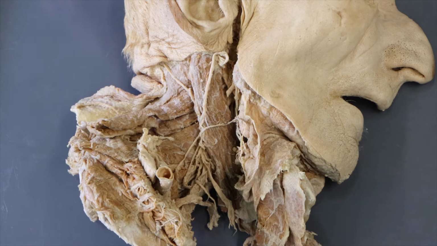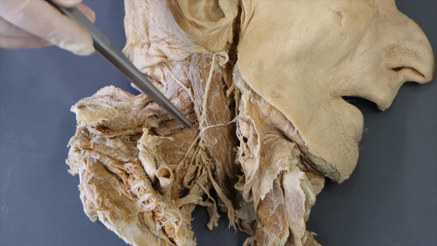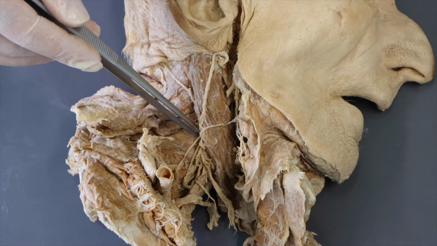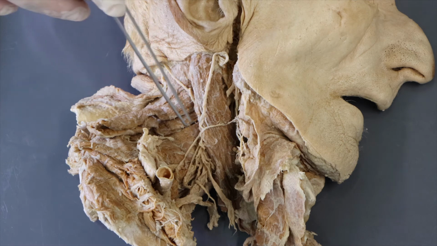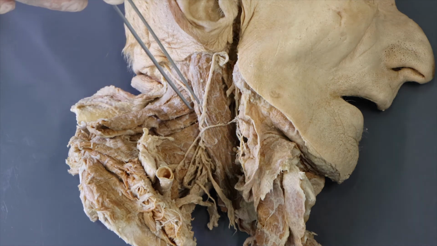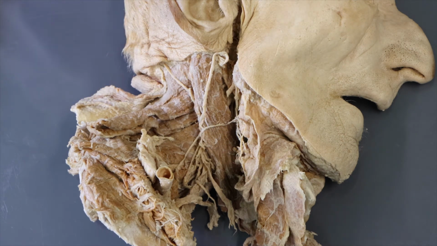They go downward after the Erb's point or the punctum nervosum, and then they are directed according to their place as the medial, intermediate, and the lateral supraclavicular nerves.